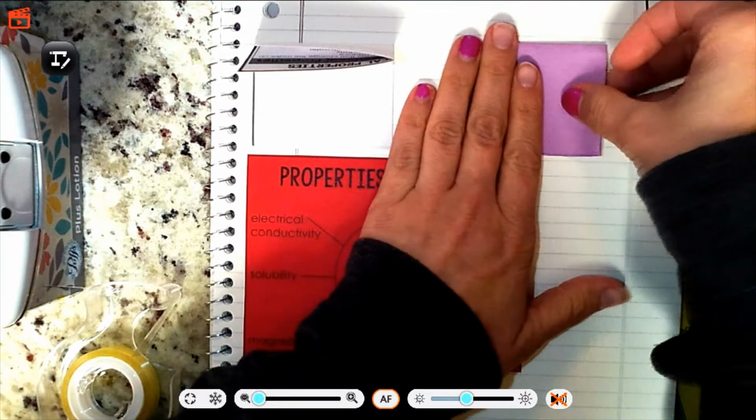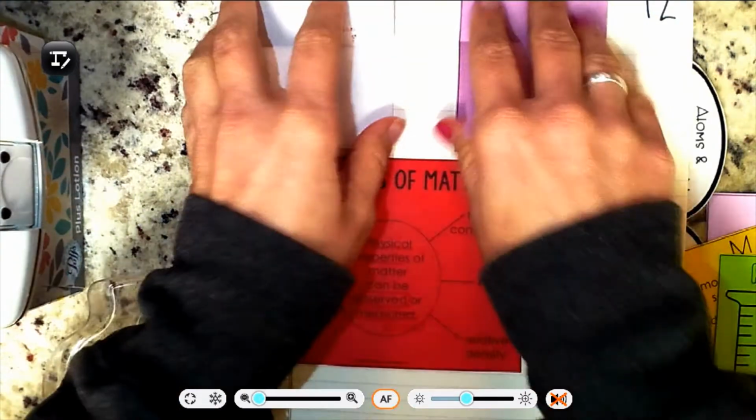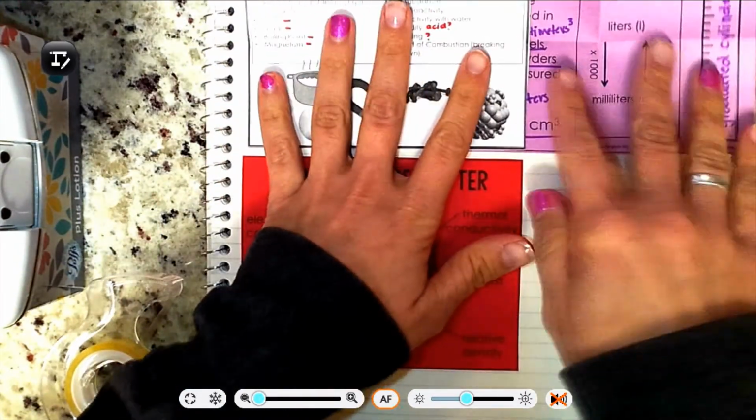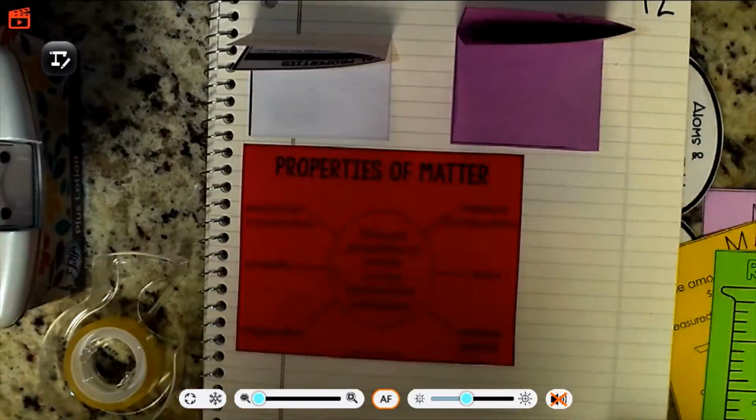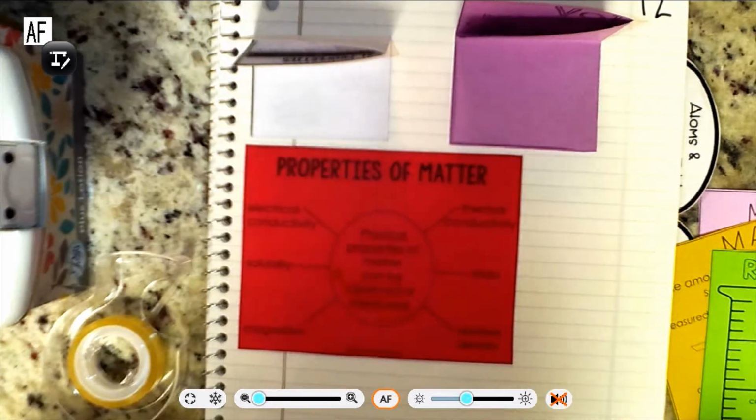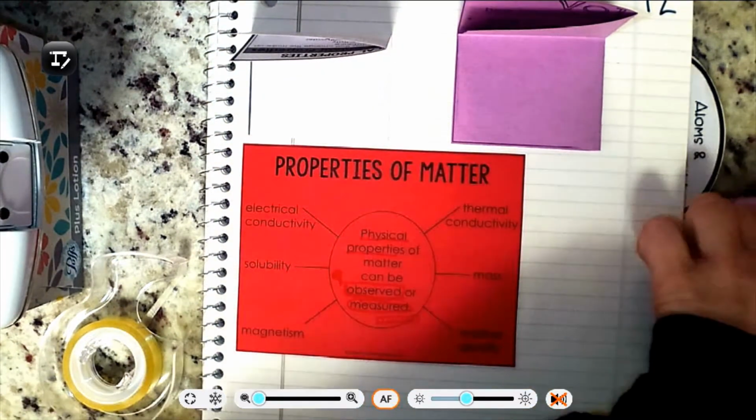So eventually when you take the picture of your page, you're going to open up all of these so that I can see that you did work on them. You can leave them folded for now. Okay, next we're going to talk about mass. That's on the yellow piece of paper.